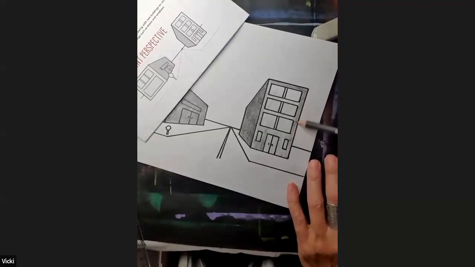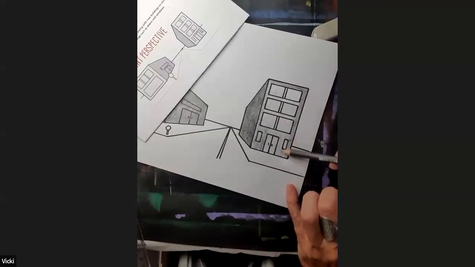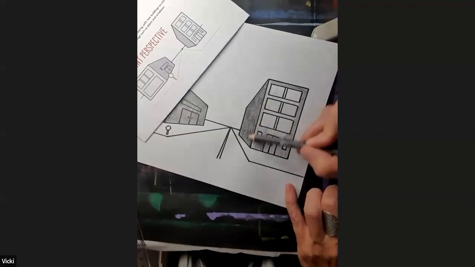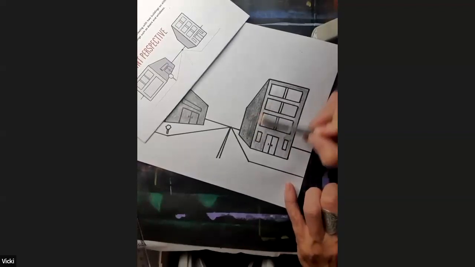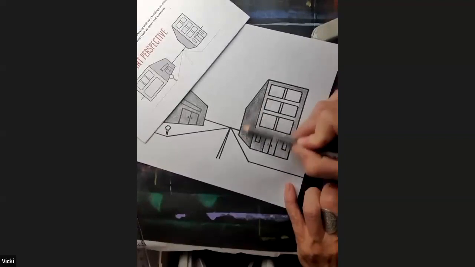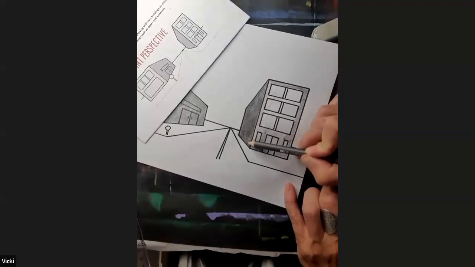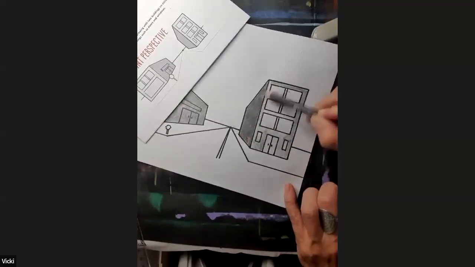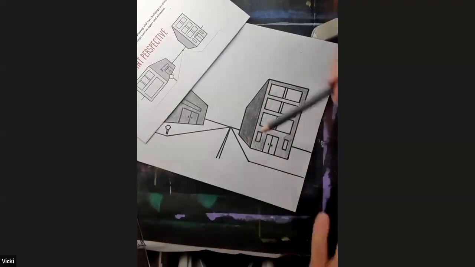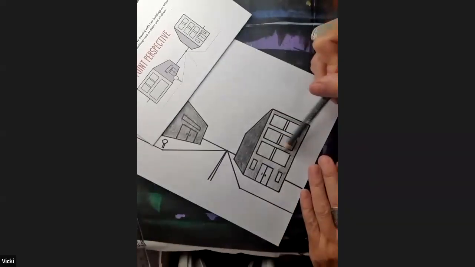This is going to be my mid tone. This is going to be my really dark one. I might have to make this even darker, just so there can be a nice contrast.